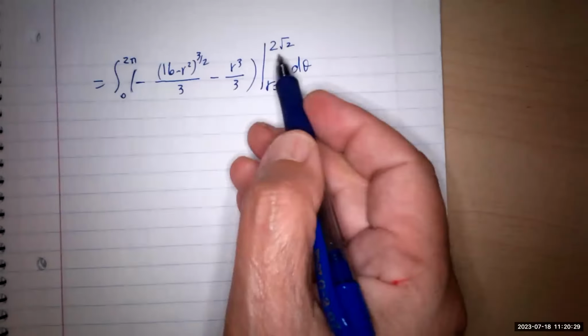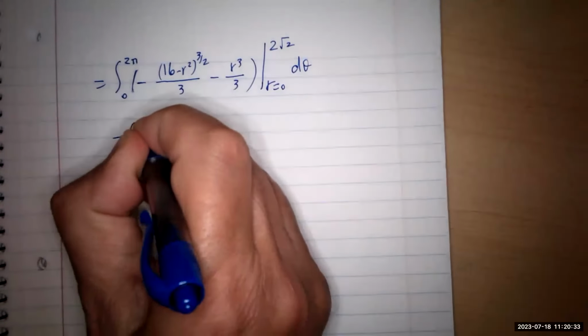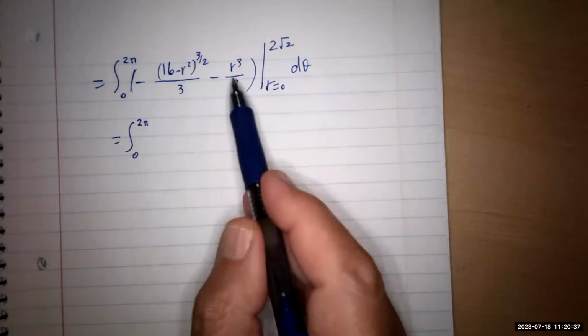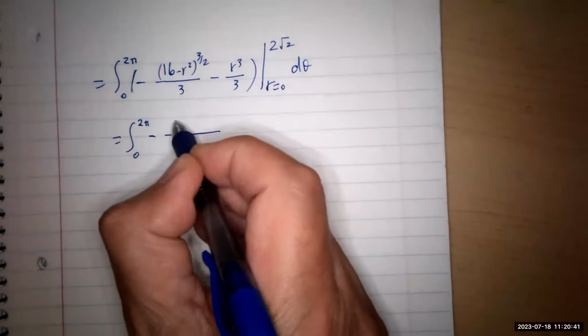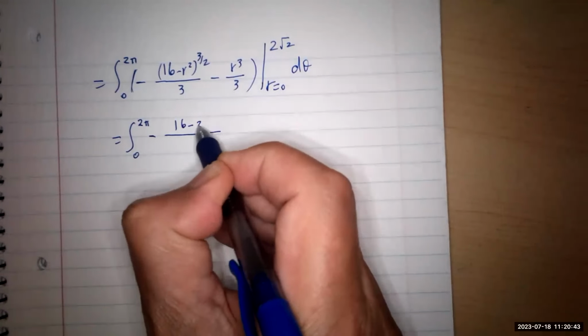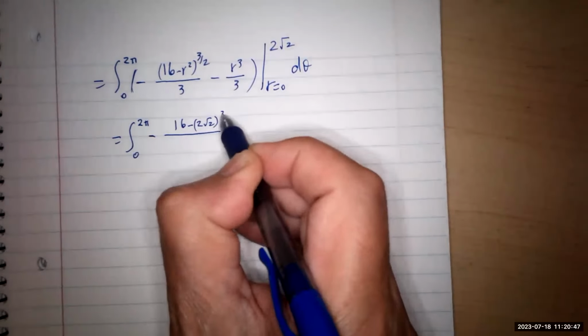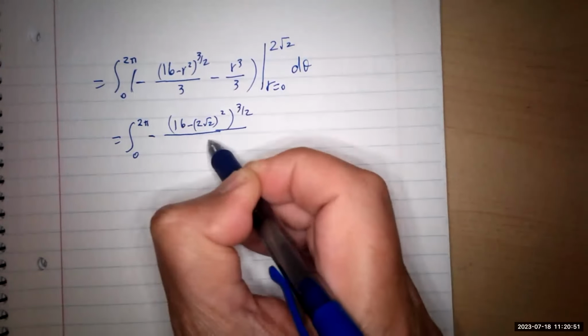So substitute these numbers. That gives you 0 to 2 pi. You put the 2 radical 2 first, so it's going to be minus 16 minus 2 radical 2 squared, and then raise it to the 3/2 over 3.